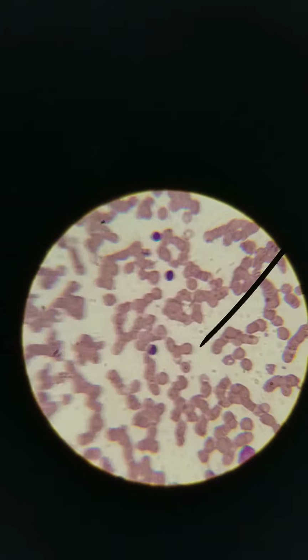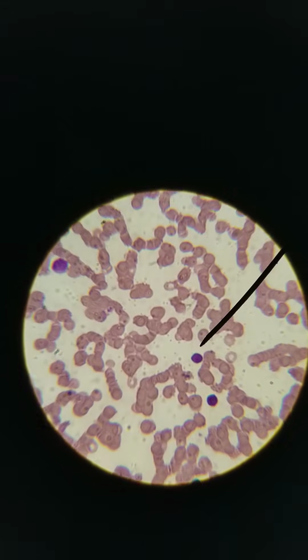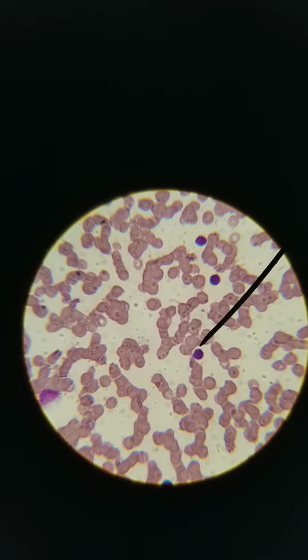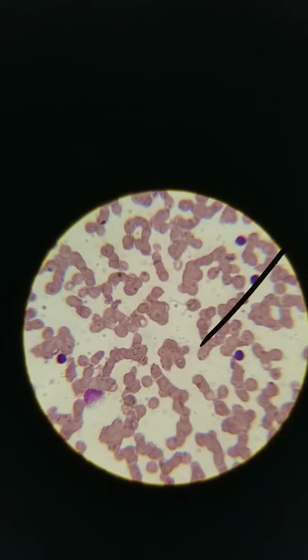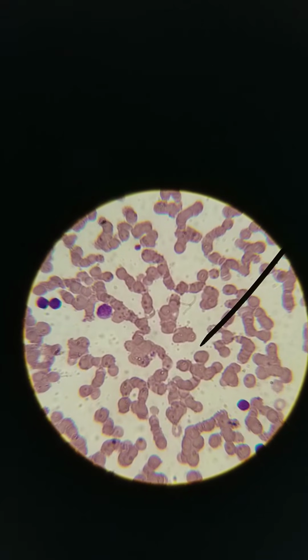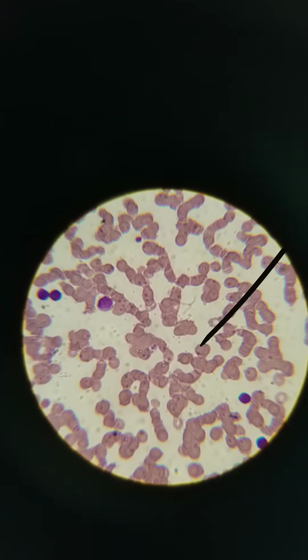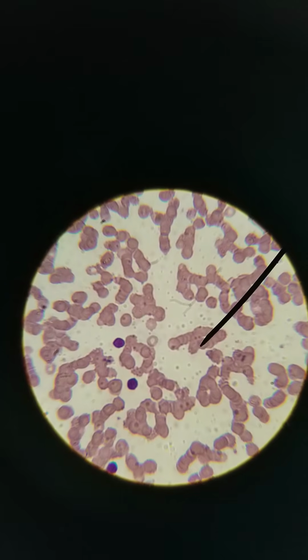We see a lot of these dark cells with big round nuclei, no space for cytoplasm. Those are lymphocytes. So this is lymphocytic leukemia, lymphocytic or lymphatic leukemia, high amounts of lymphocytes.